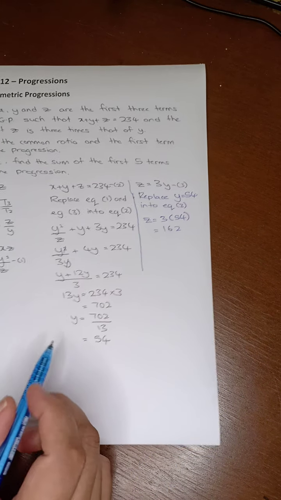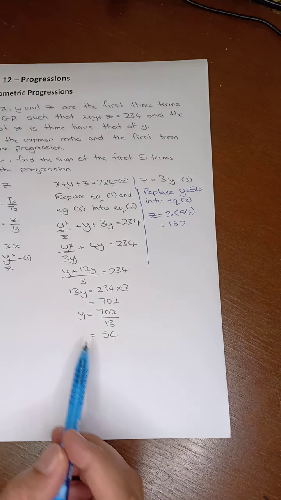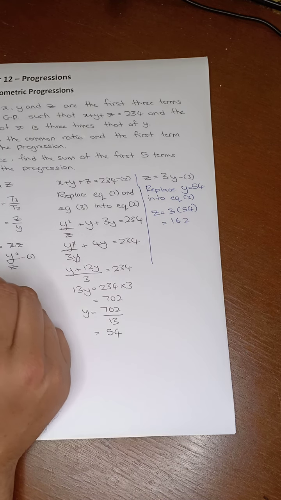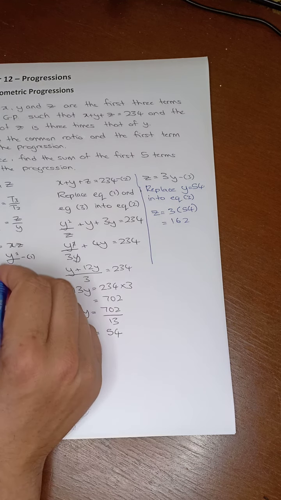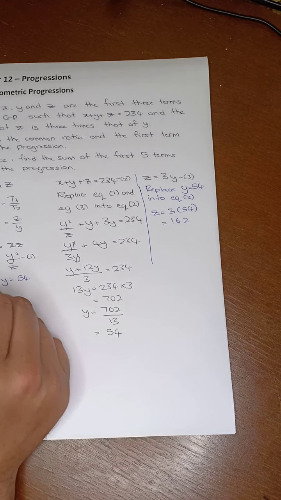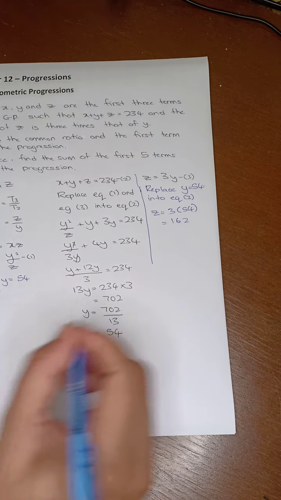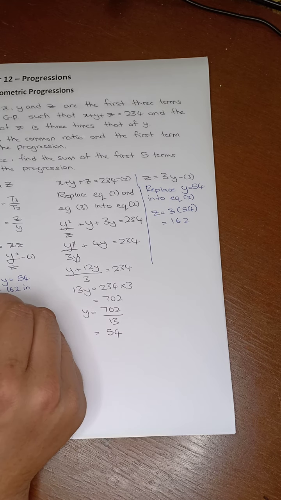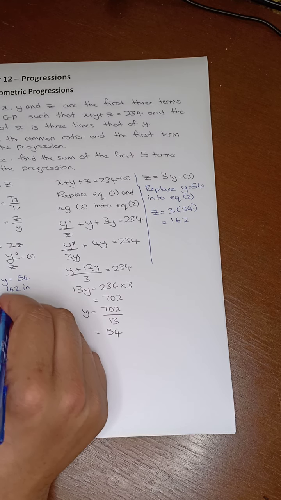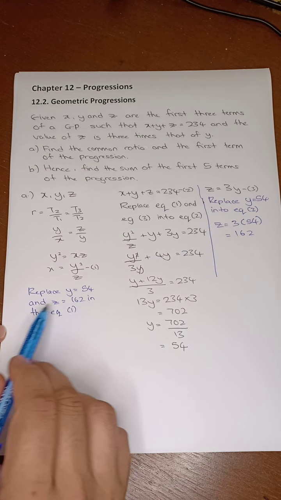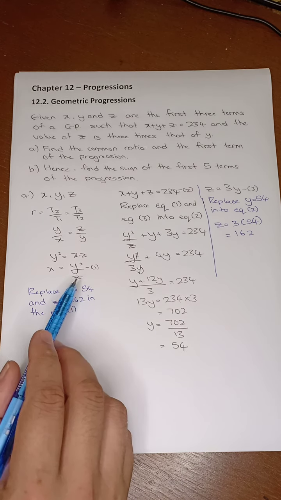Now I know the value of z and value of y. I can find the value of x. So I can just write here, replace y equals to 54 and z equals to 162 in the equation 1.